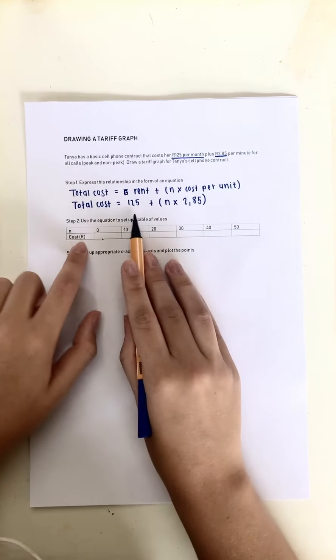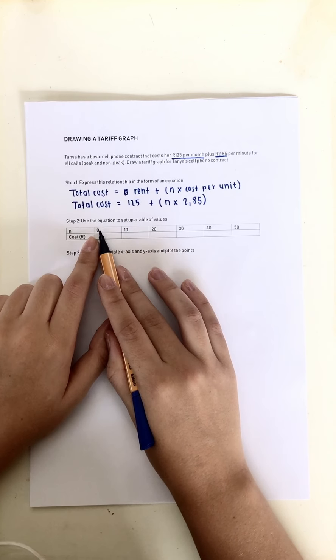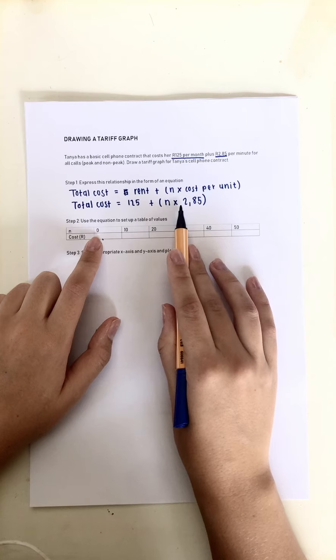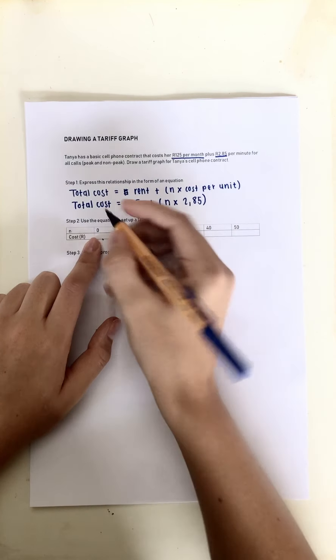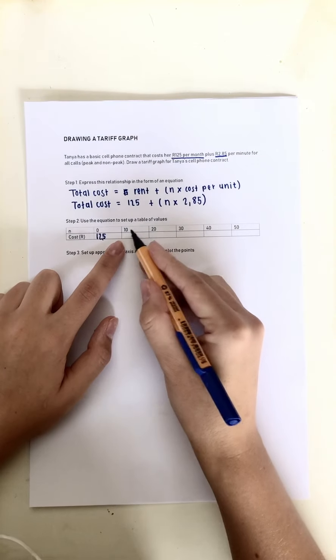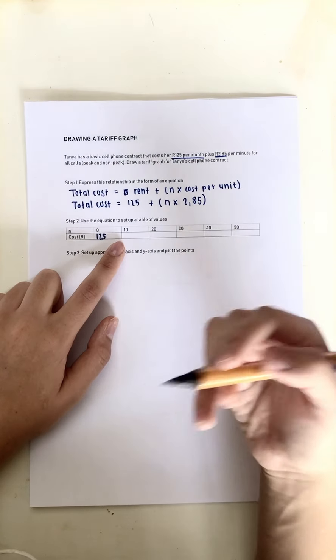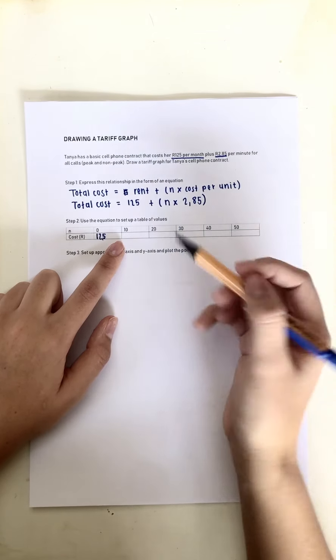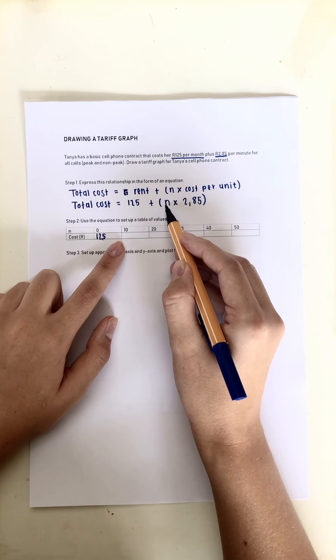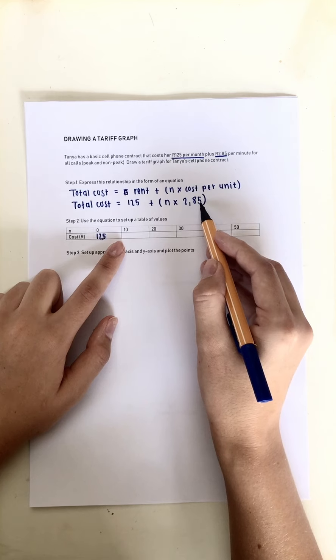So all I do is, if I've got 0 minutes, 125 plus 0 times 2,85, and that will just give me 125. If I put in 10, I'm doing this quickly because you can easily put this into your calculator, you've got 125 plus 10 times 2,85.